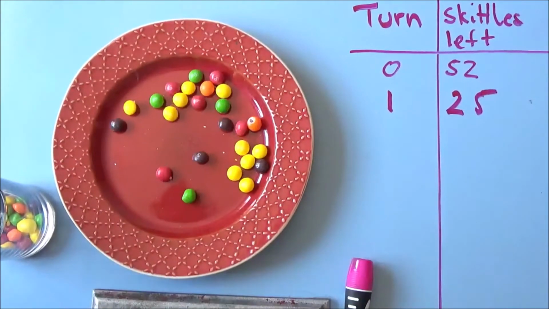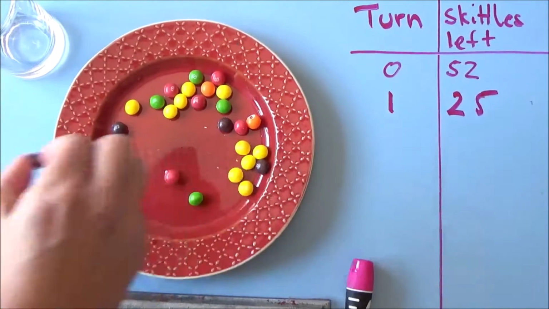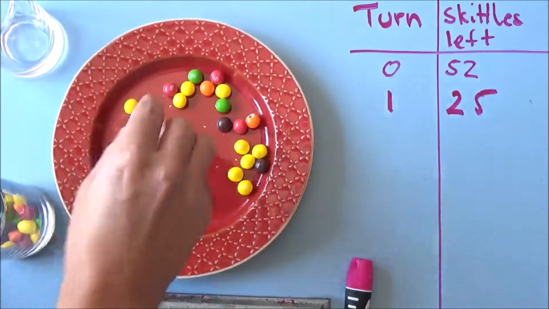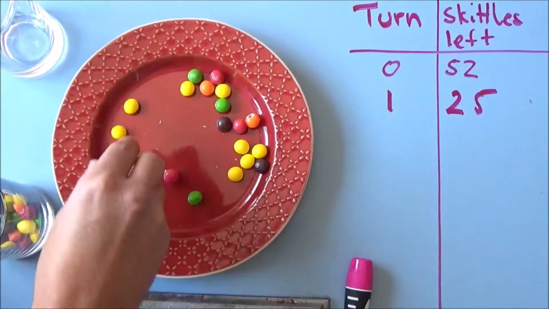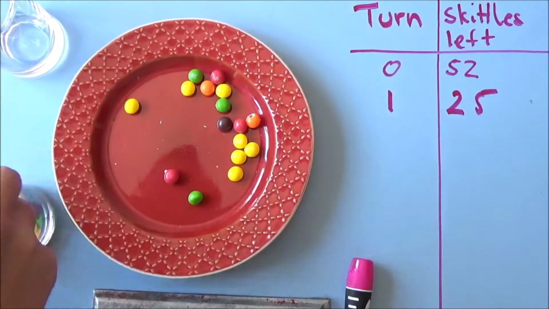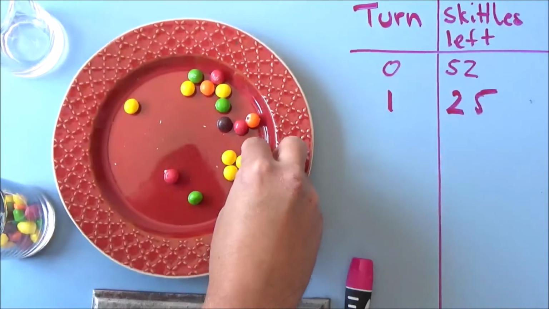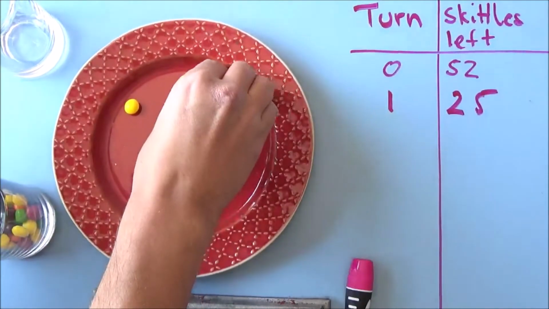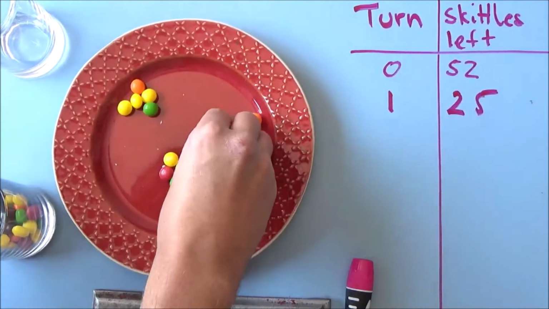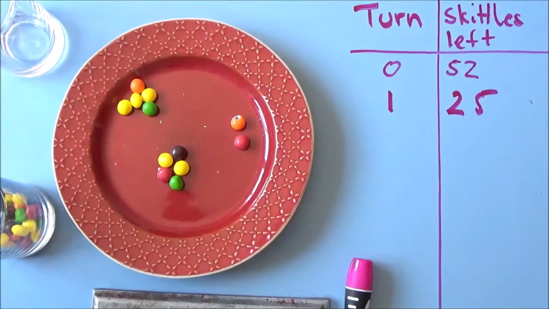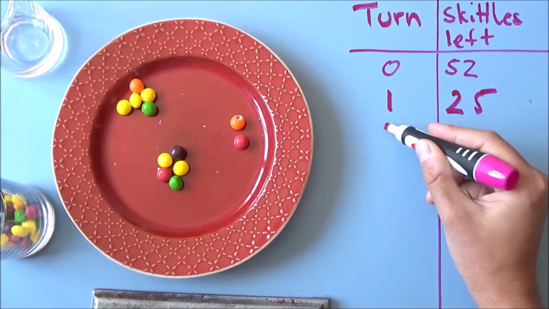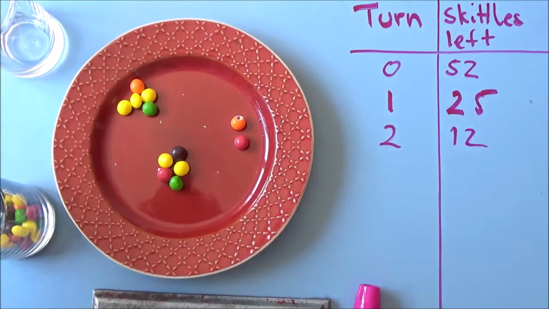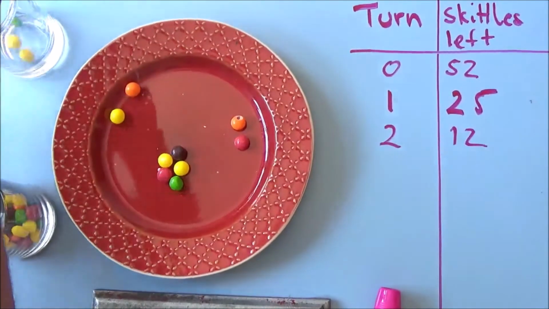I'm going to throw them down again, and this should be a little bit quicker. I'm going to remove any that have got an S facing up. They have decayed, and they are going away. Oops, I didn't really want that one to decay. There we go. I had 25 left, so hopefully I should have around 12 or 13, but you never know for certain. Here I've got 5, 10, 12. So again, almost half. On my second turn, I went down to 12 Skittles. It's really hard to be precise with this, because it is still a random decay.